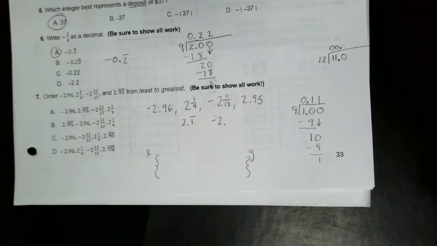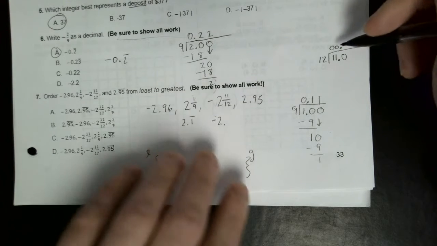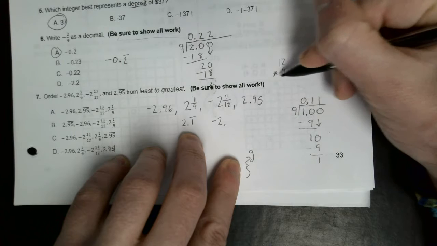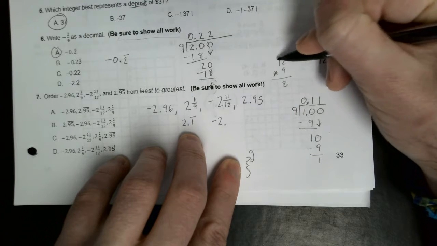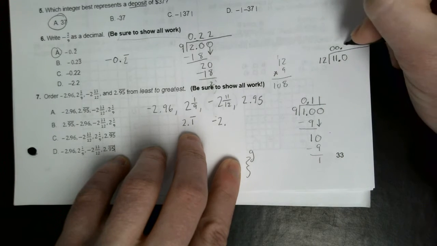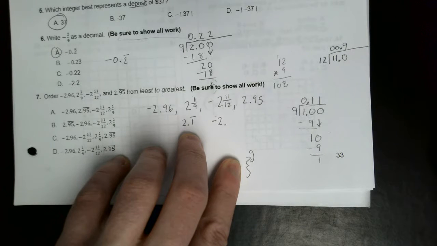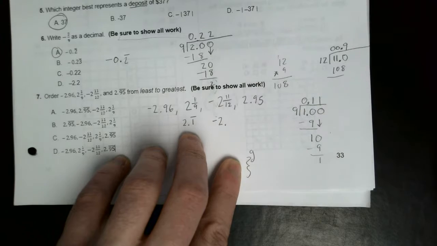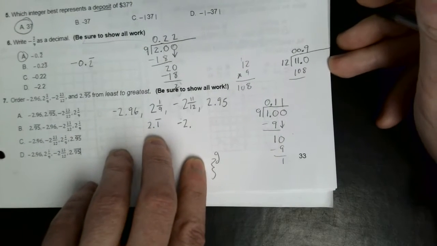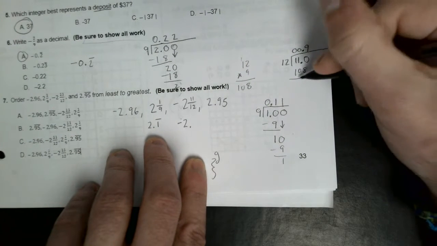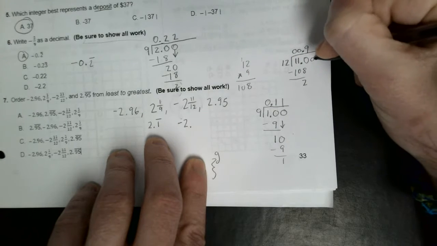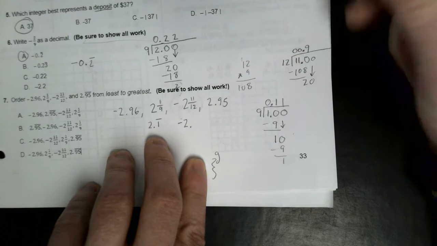0 here. All right. 12 goes into 110. I believe it'd be 9 times. We'll do this off to the side real quick. 12 times 9 would be 108, so it would be 9 times. 9 times 12 is 108, as I checked right here. 110 minus 108 is 2. 0, bring down the 0.